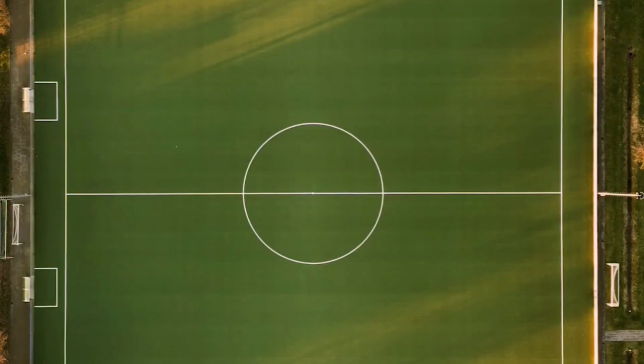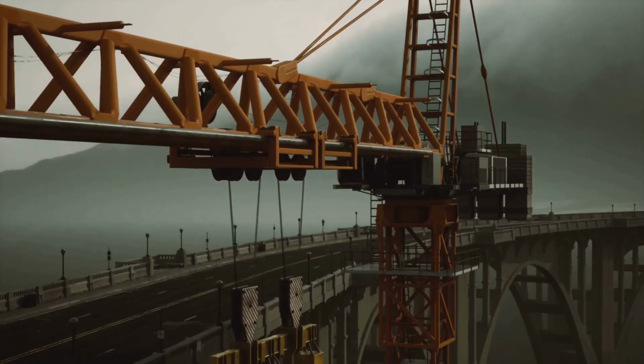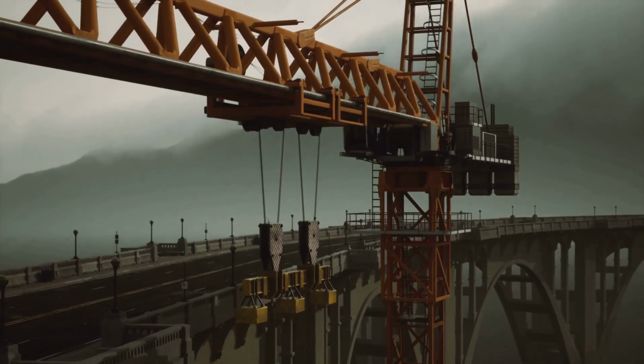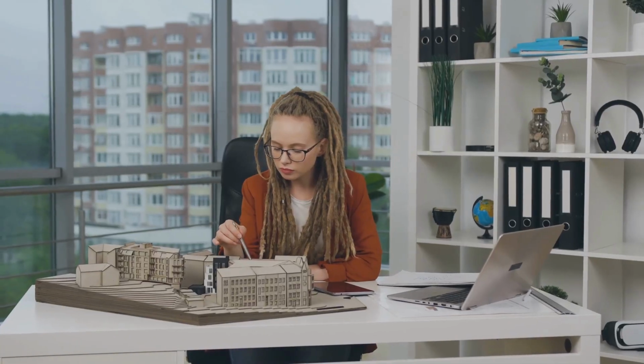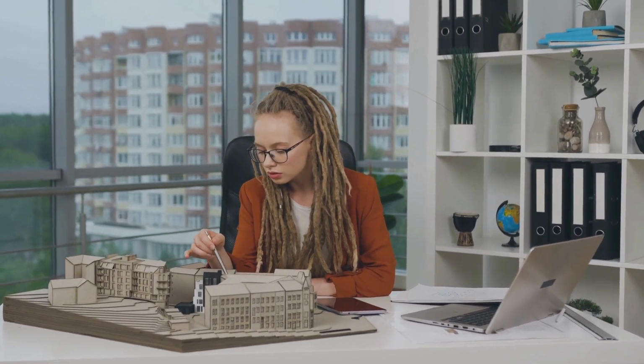Let me ask you something. Have you ever wondered why a football field is shaped the way it is, or how engineers decide the design of bridges and buildings? Geometry is all around us. And in this course, I'll show you how to see the world with new eyes.